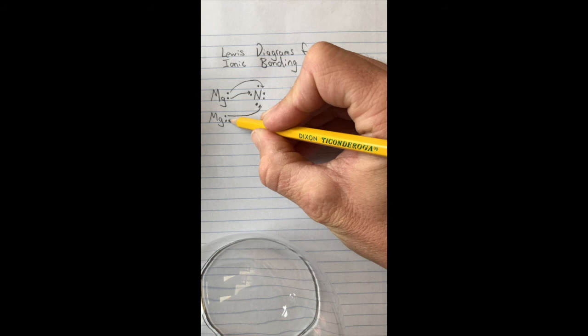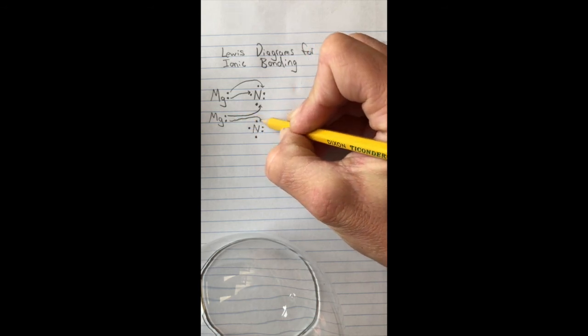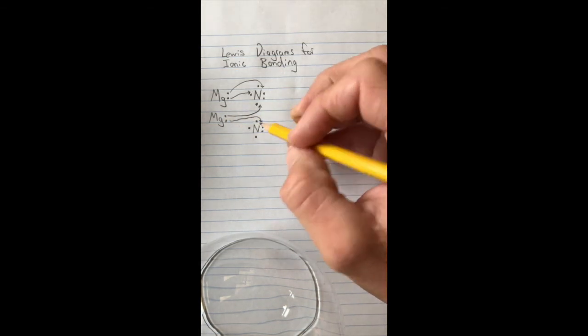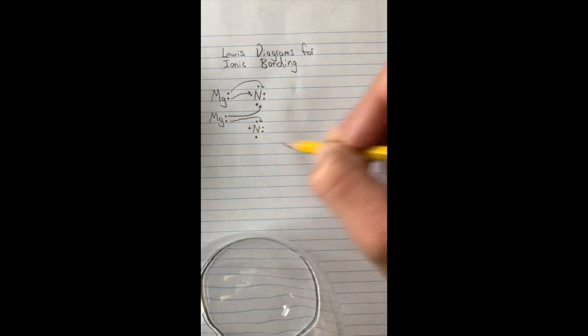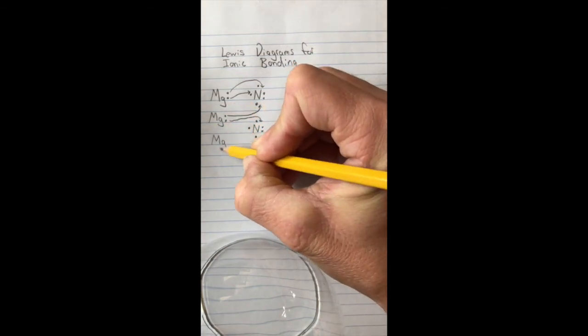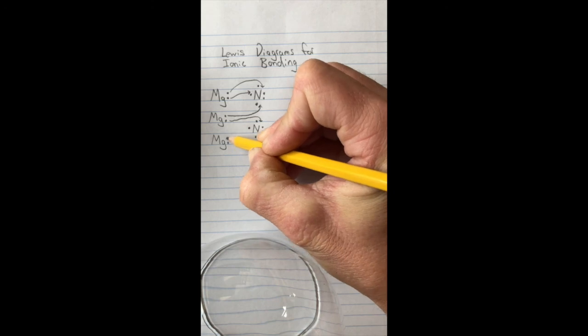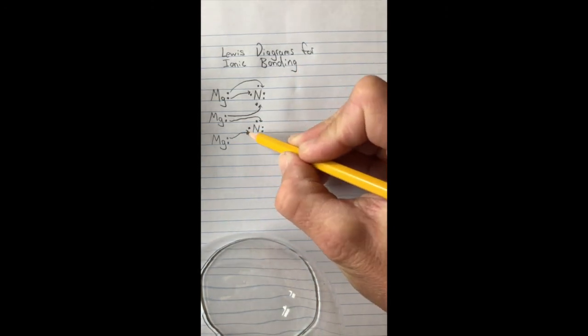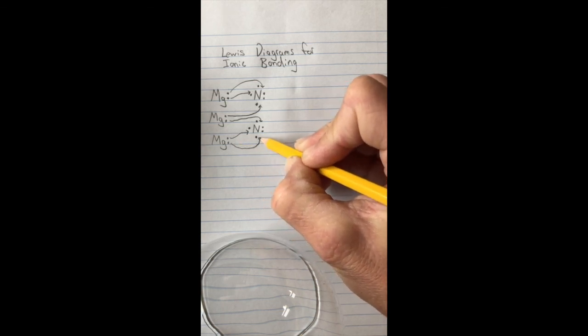So this time, this magnesium is transferring one of its valence electrons over. Magnesium got rid of both of its electrons now, and nitrogen needs 2 more, so what do we do? We have a 3rd magnesium. That 3rd magnesium can transfer its 2 electrons over, and now everybody's got a stable configuration.